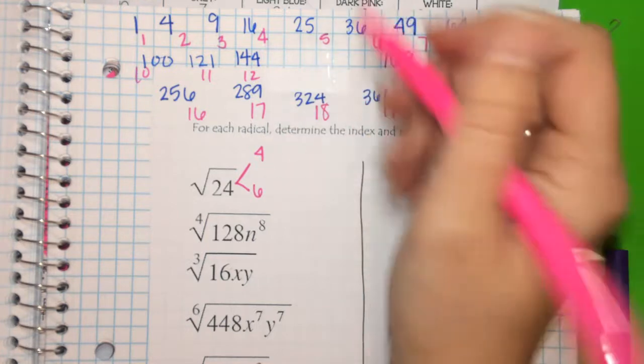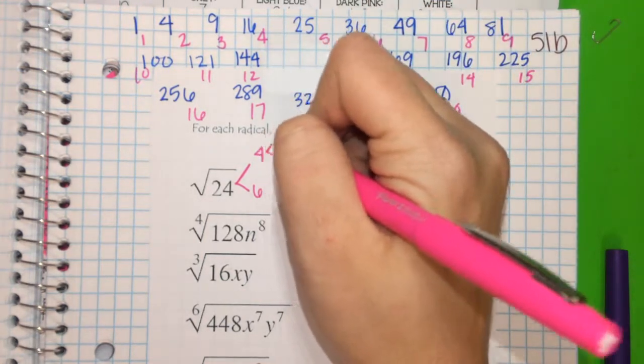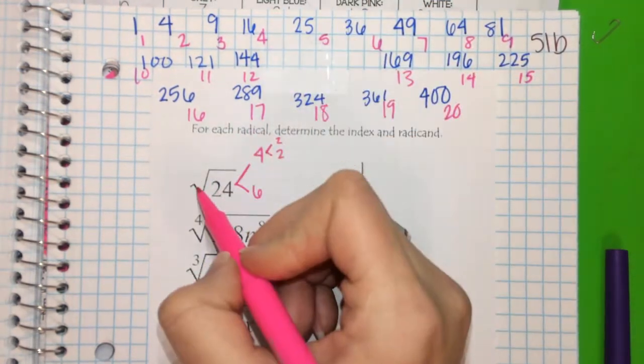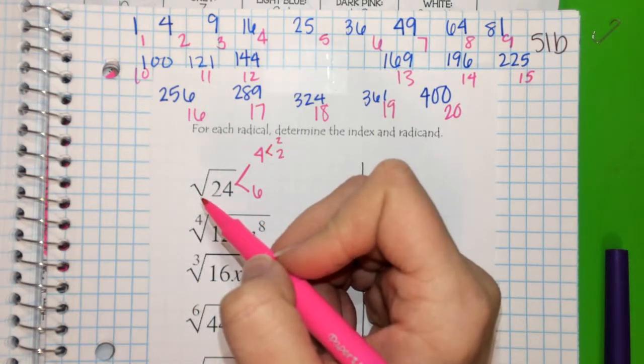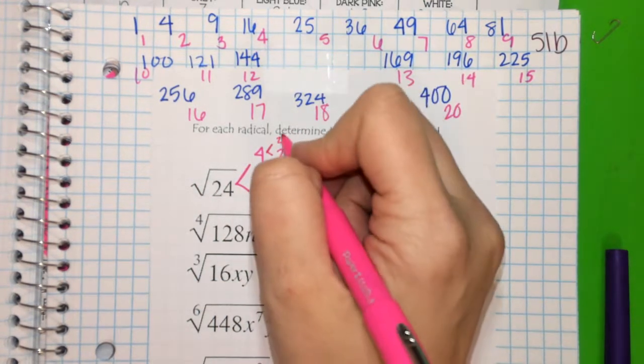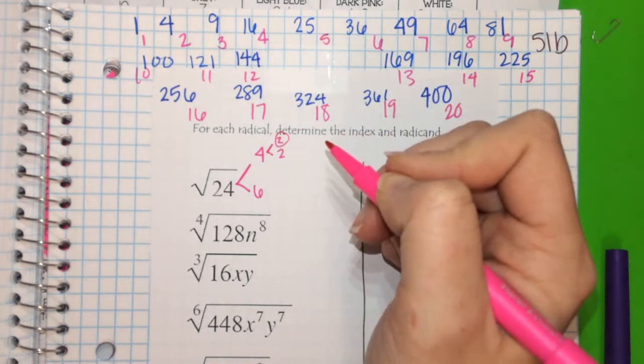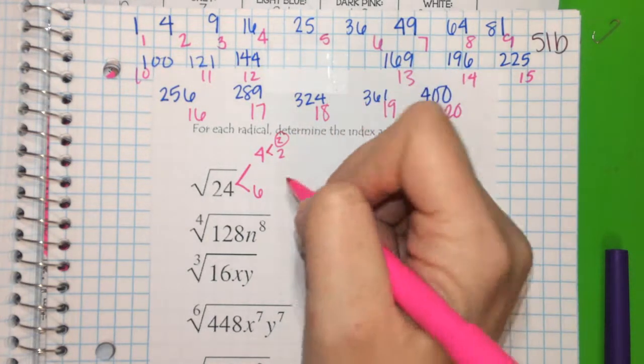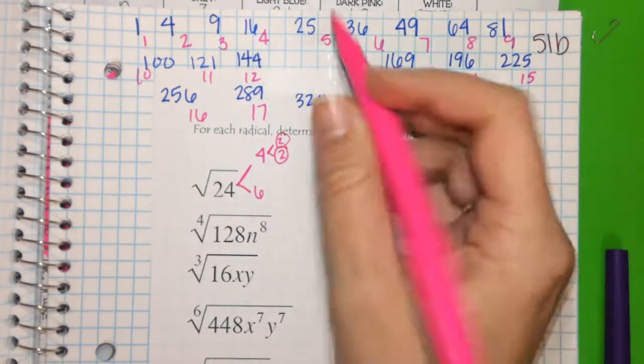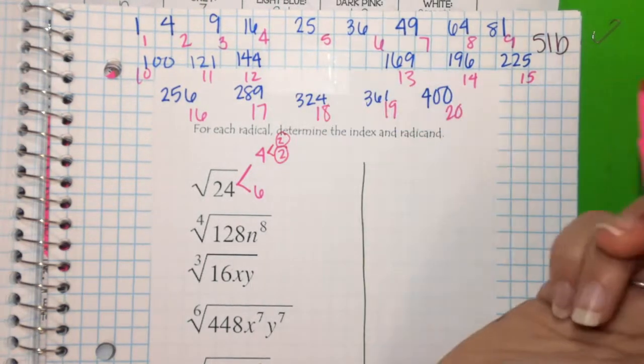Alright, so what does 4 get broken down into? 2 times 2. Now, for a square root, you need 2 of the same number. We have 2 of the same number. Does everybody see how we have 2 of the same number?